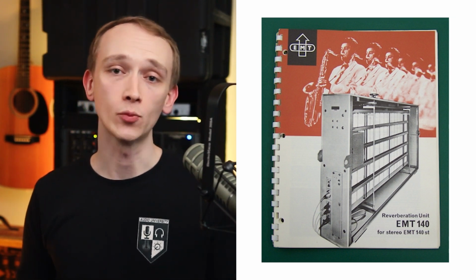A German company called EMT created the first plate reverb called the EMT 140. It was still pretty bulky, but much more affordable and portable than an actual reverb chamber. Not only that, but it offered a much different sound than you could get from a room or a spring reverb, and gave the engineer a bit more control.